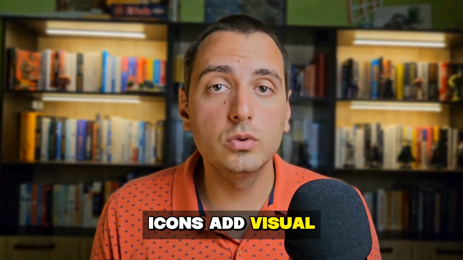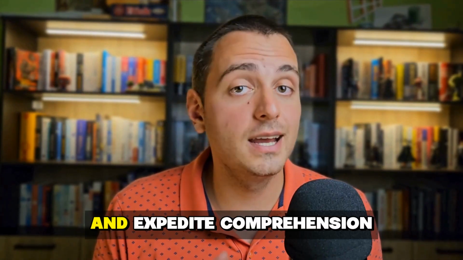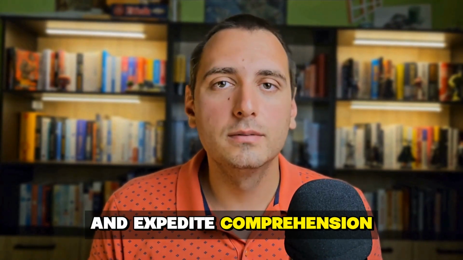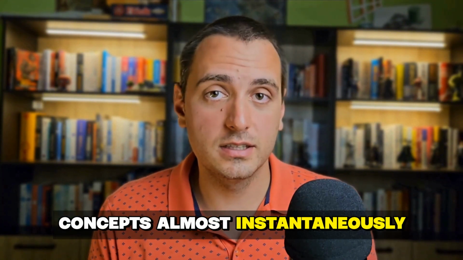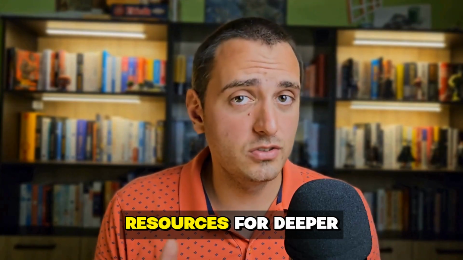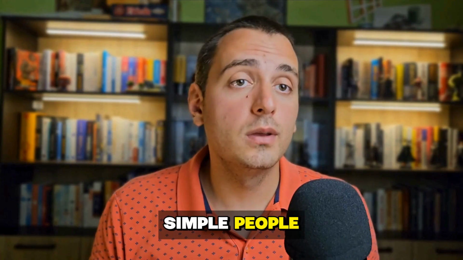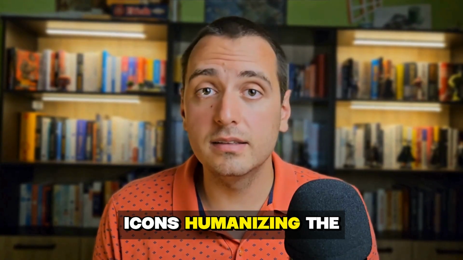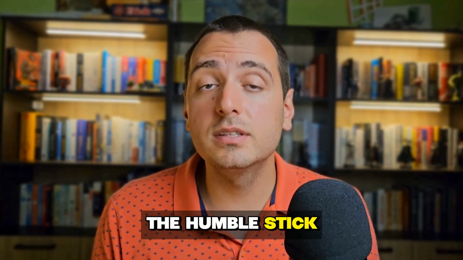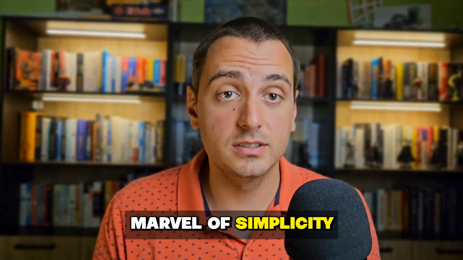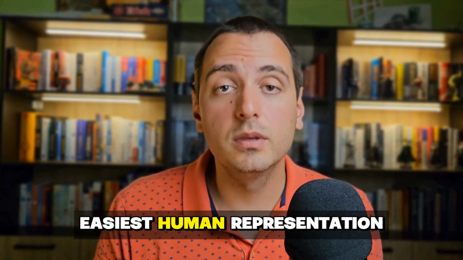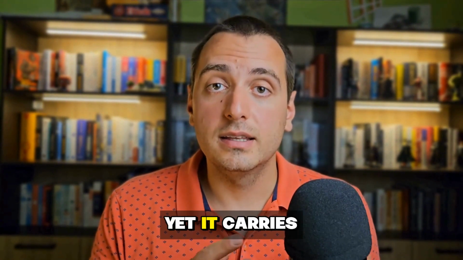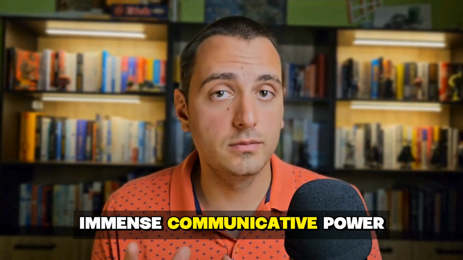Icons add visual interest, break up text, and expedite comprehension. They allow the viewer to grasp concepts almost instantaneously, freeing up cognitive resources for deeper understanding. Stick figures and simple people icons: humanizing the abstract. The humble stick figure is a marvel of simplicity and universal recognition. It's perhaps the easiest human representation to draw, yet it carries immense communicative power.